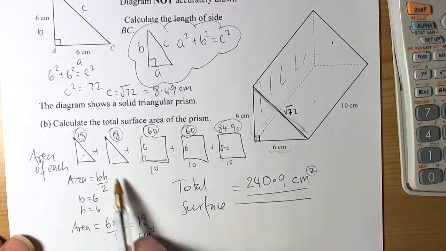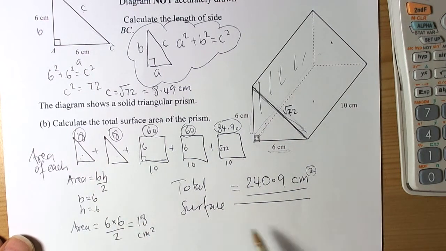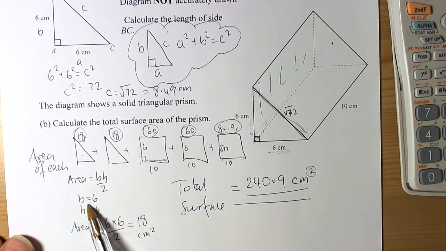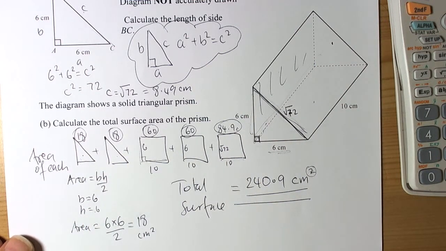Not too bad, just draw out your different faces, write down formulas when they're needed, find your numbers to fit into the formulas, and then use them. Total surface area, add them all up, and remember to be careful with the units at the end. Area, square units, 2 dimensions.